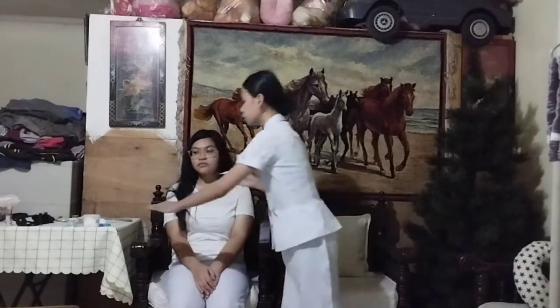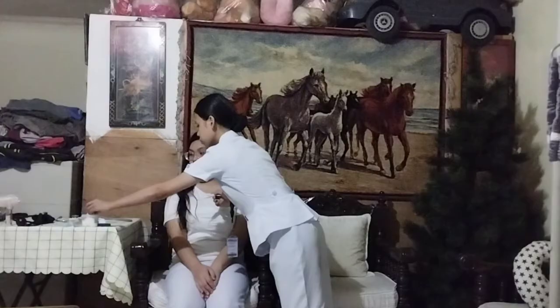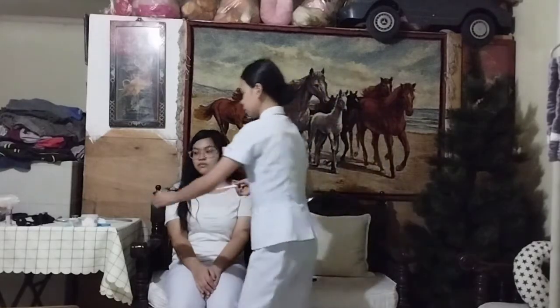So the temperature reading that I have gotten is 37.4 degrees Celsius. So this is also within the normal limit. So let me just sanitize the thermometer. So this is a wet cotton gauze. So I am wiping this from the stem to the tip to avoid contamination.